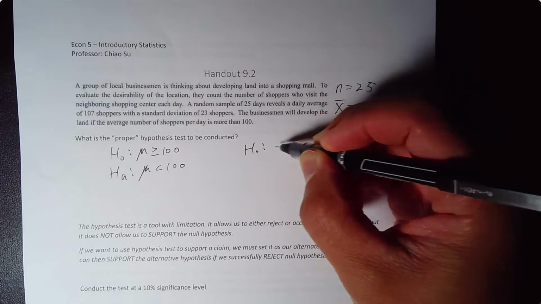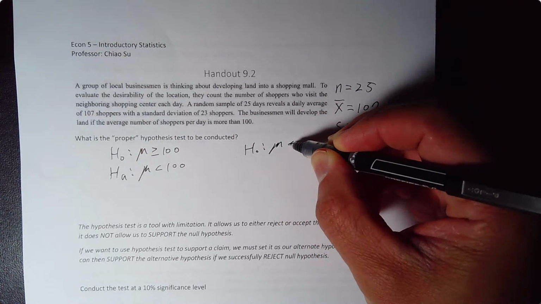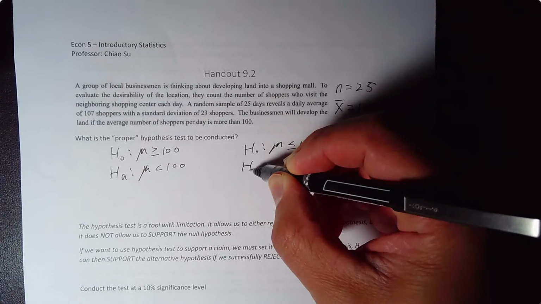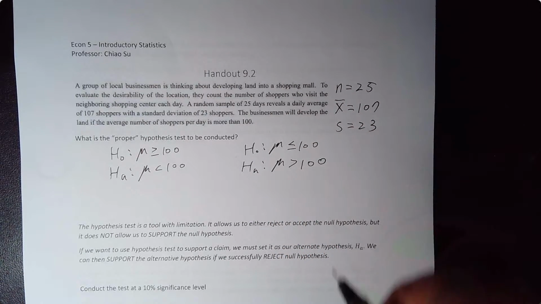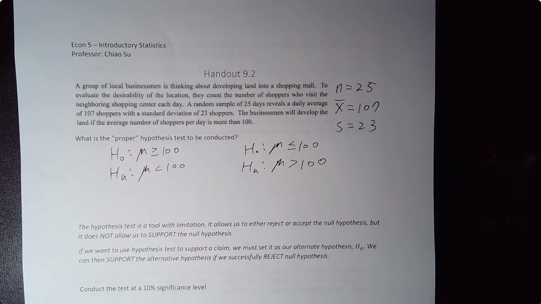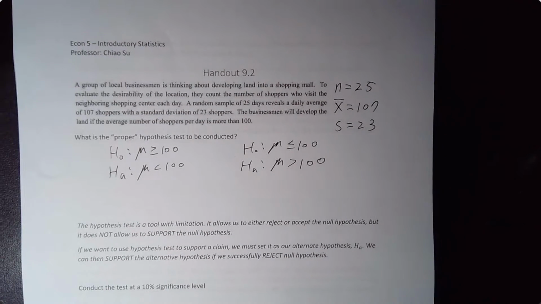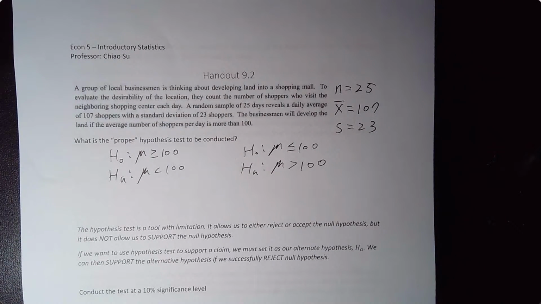Or we can have this hypothesis test that mu is less than or equal to 100, and the alternative is greater than 100. Now, both of these are actually correct. Both of these are completely valid hypothesis tests. So which one would you use? Well, actually, that depends on what you want to support.